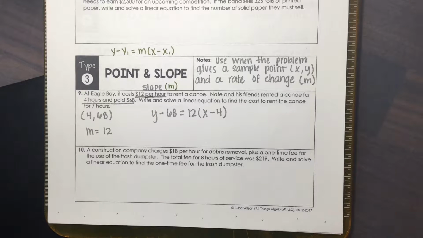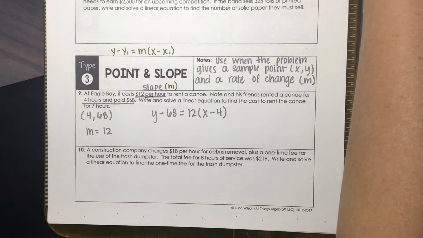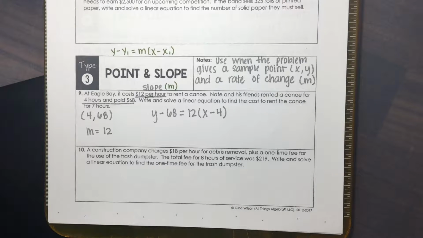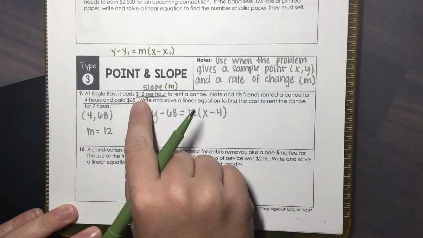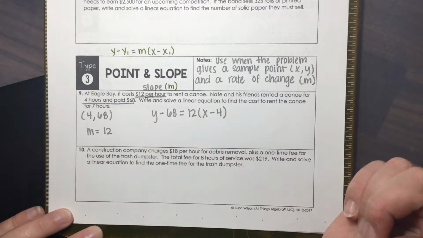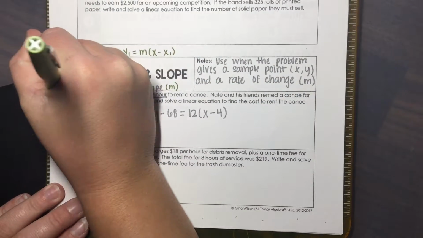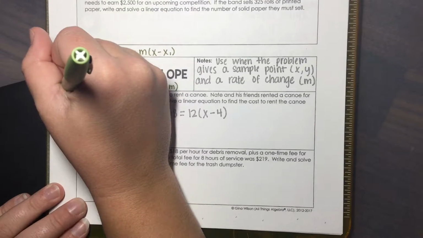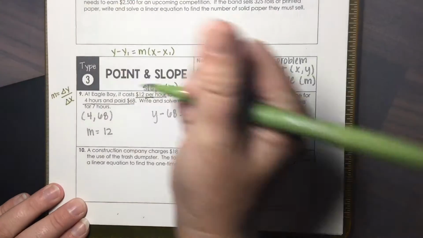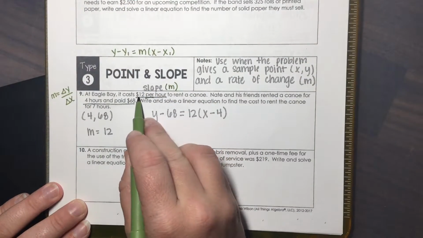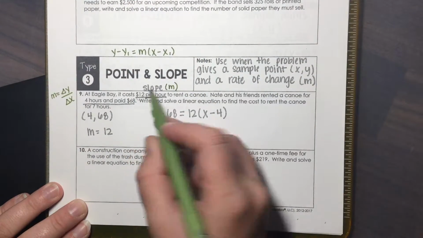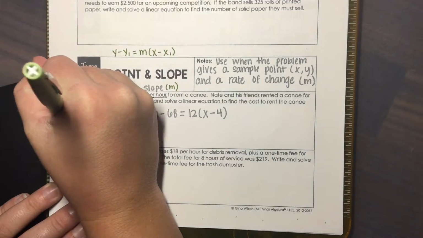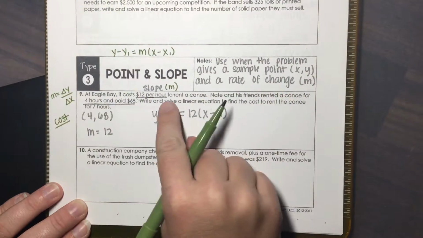All right, so we've got to go ahead and figure this out. My favorite thing to do to start out with is to break down what it gave us for our slope. So I know that once again, slope is change in y over change in x, all right? So it said $12 per hour. So that $12 is a cost, okay, per hour.